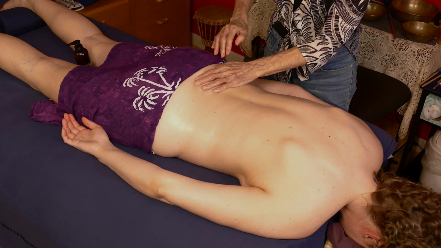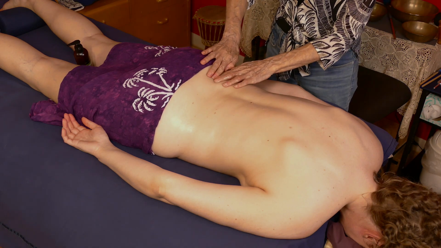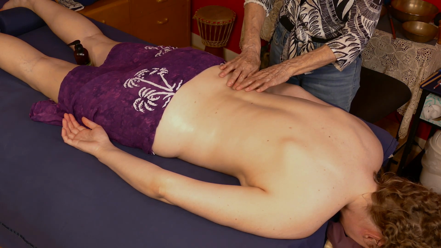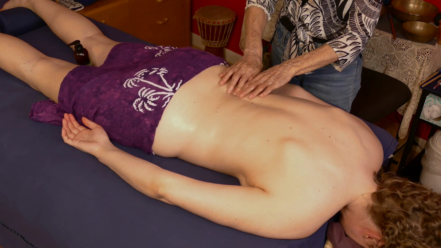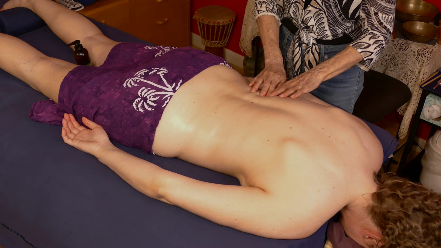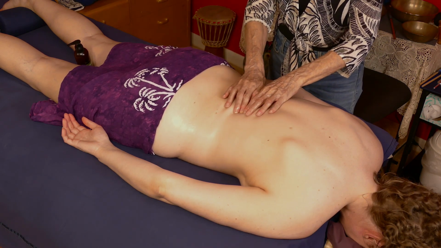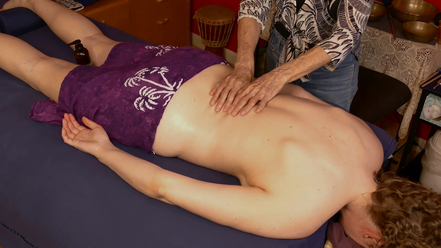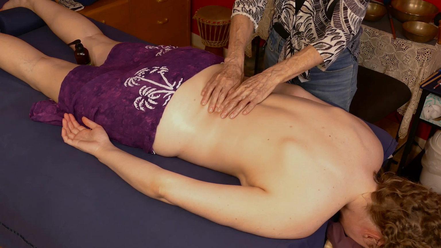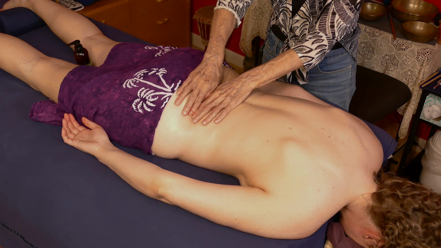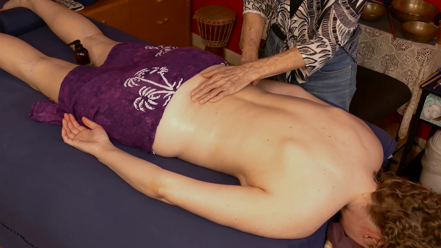What I'm doing here is getting the muscles softened with massage around this lower back. Karina did mention that she's got some back stuff going on. It's nothing super serious, but enough that it could become more serious if it stays out of alignment or stays held in a wrong position.